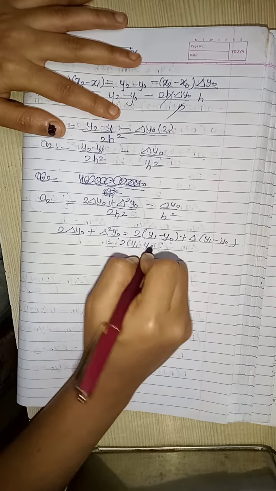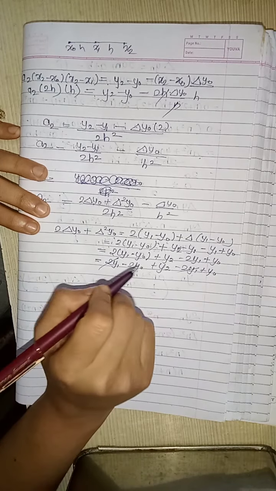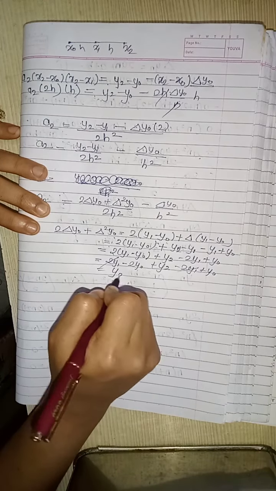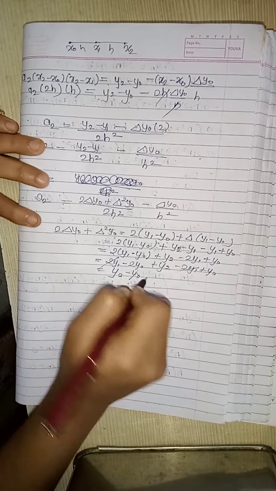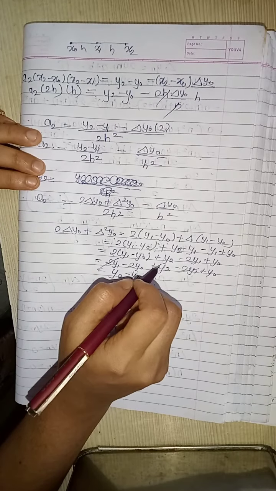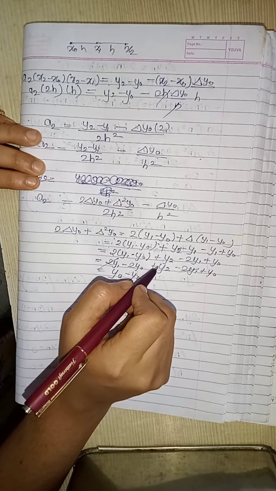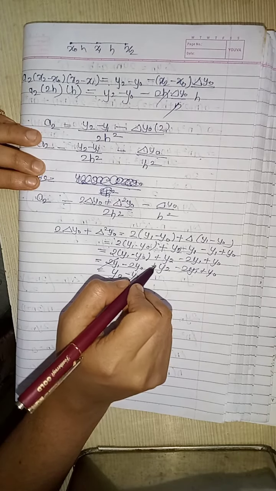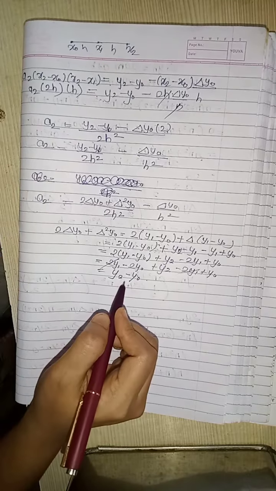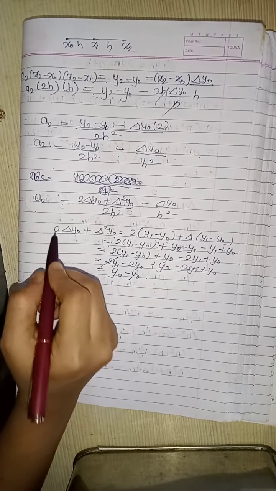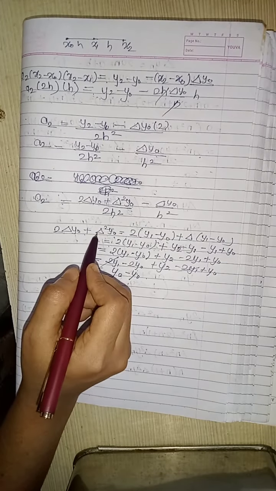Now this 2y1 and minus 2y1 will get cancelled. So you will be left with y2 minus y0. This was the needed term. So y2 minus y0 is nothing but 2 delta y0 plus delta square y0.